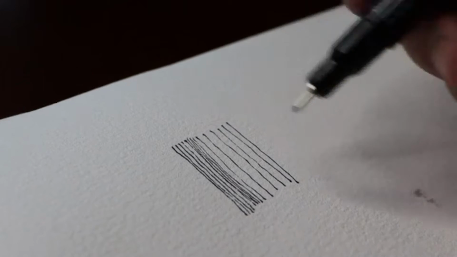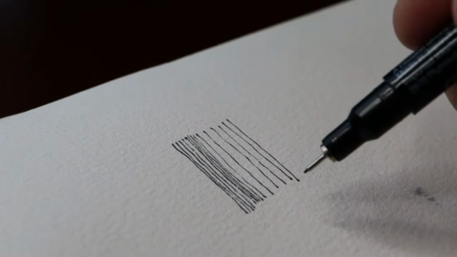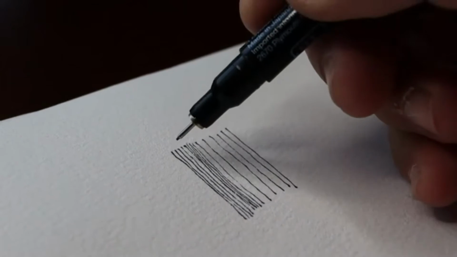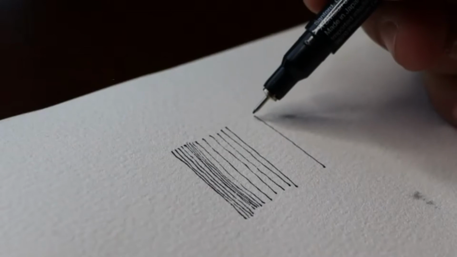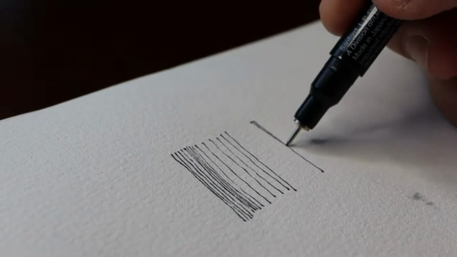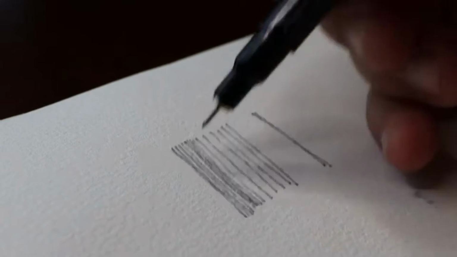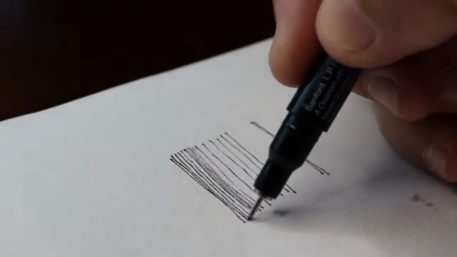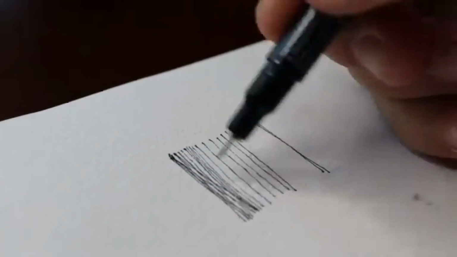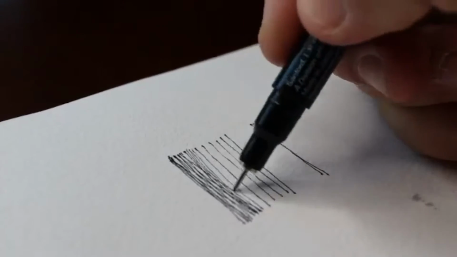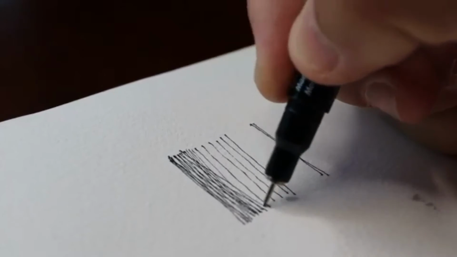So what I did, vertical lines. With a cross hatch, what I want to do is find this single line that I did vertically. And what I want to do is just come across it as close as I can at an angle. Did you see that? So when I come across them, I want to maintain that angle. And automatically, I begin to see, okay, there's the pattern.